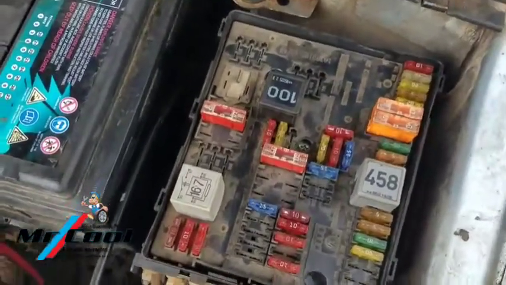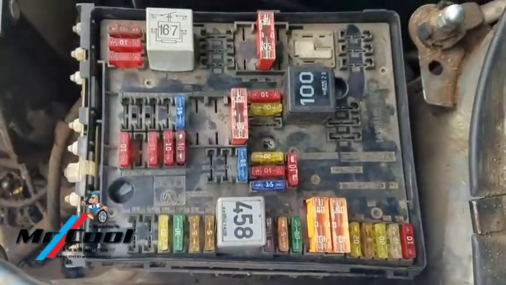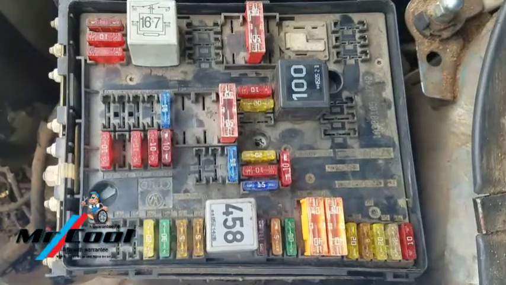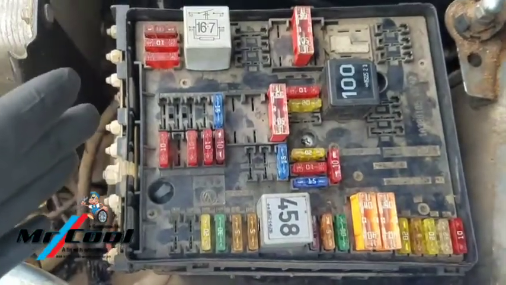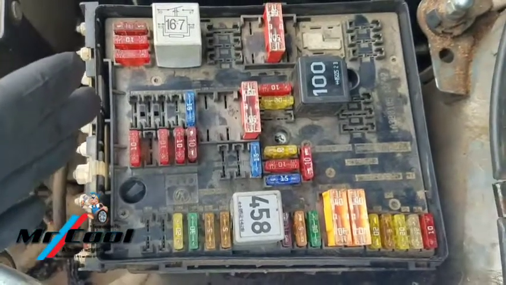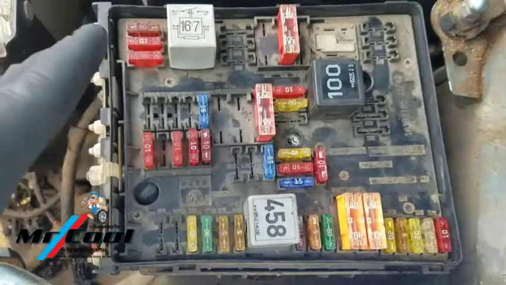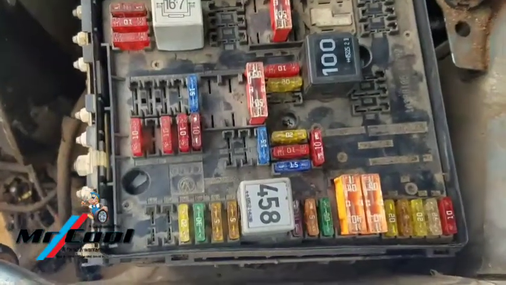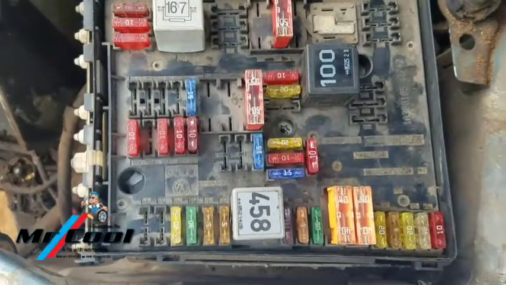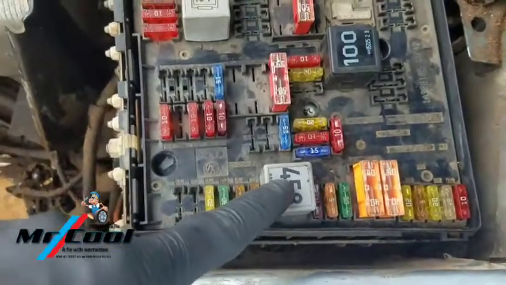I want you to watch this setup very well. I'm going to keep the video like this. All right, I want you to revert your Passat FSI 2.0T 2006 model fuses to this very format exactly. You can pause the video like this and rearrange your fuses to this format.